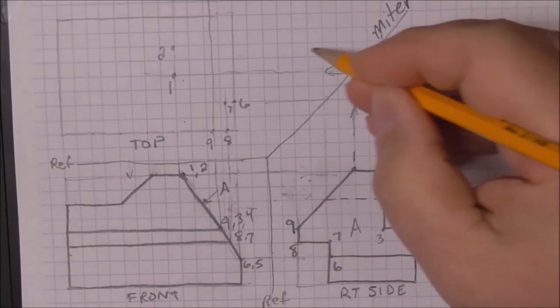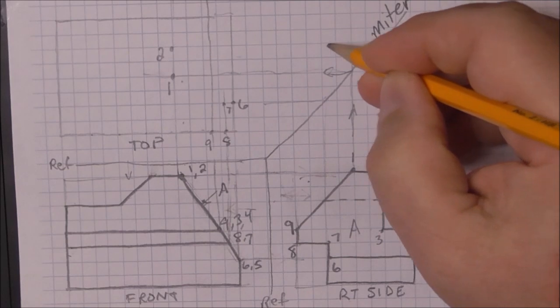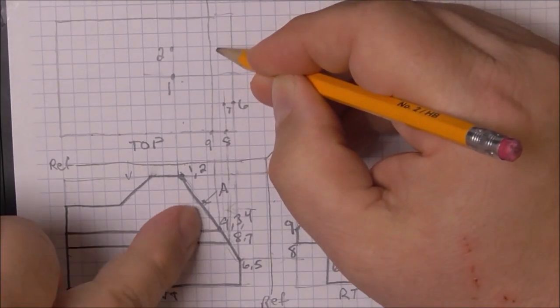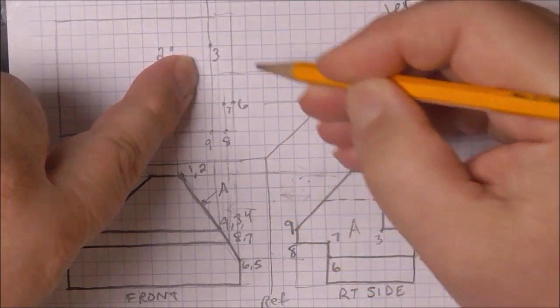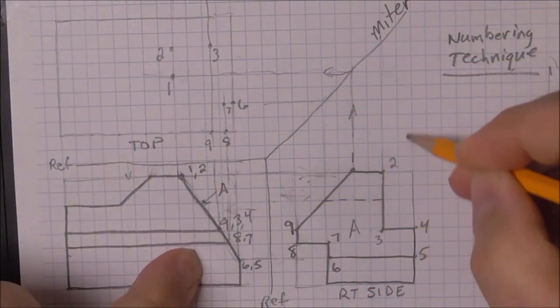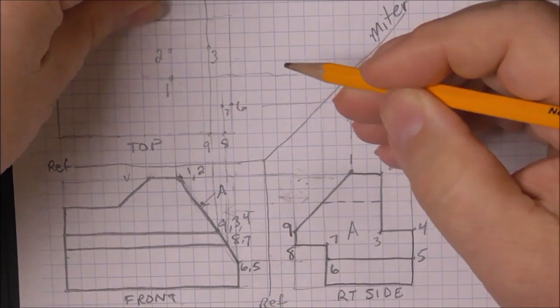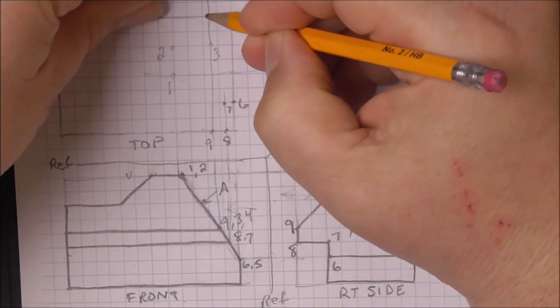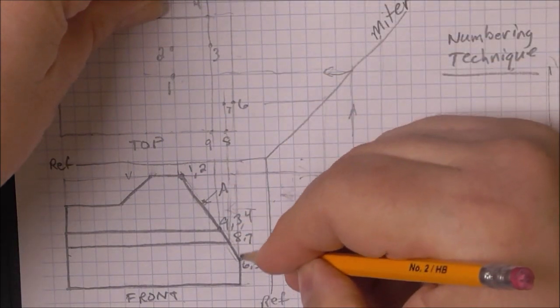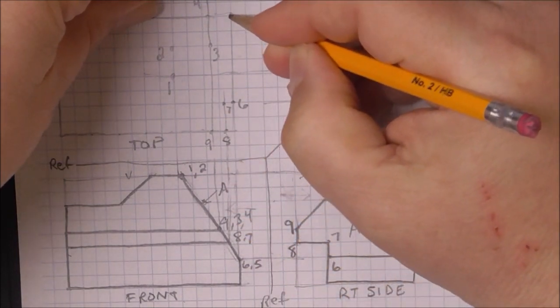We got 3. We're following around 3 until we find 3 right here. And 4 and 5 are in the very back, so I put my thumb there. And here is 4. And on the far right side is 5.